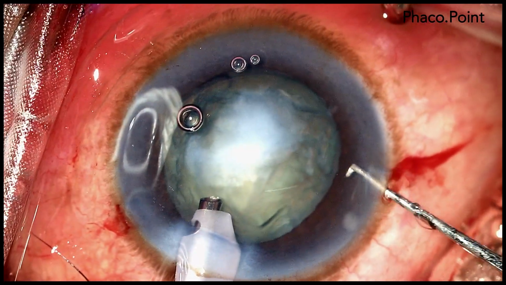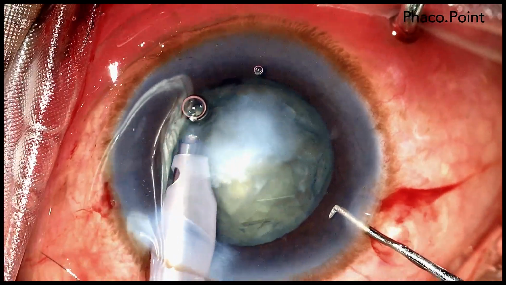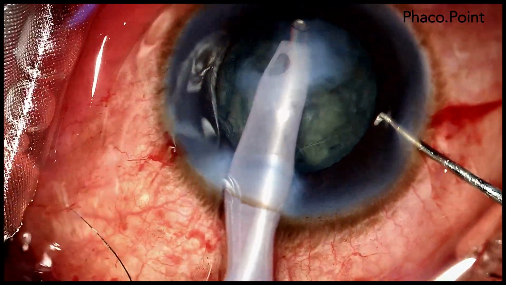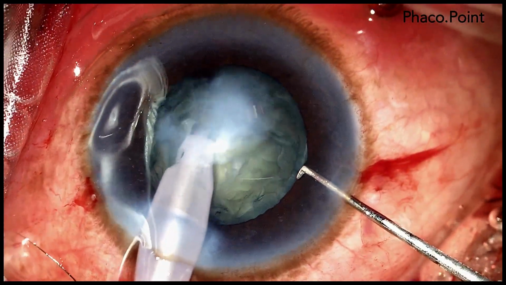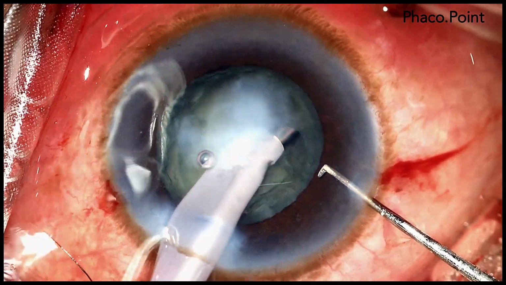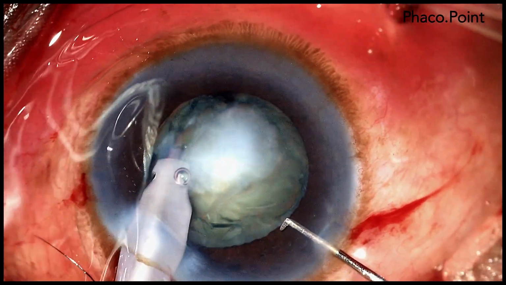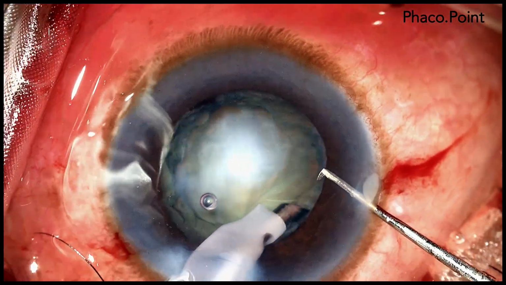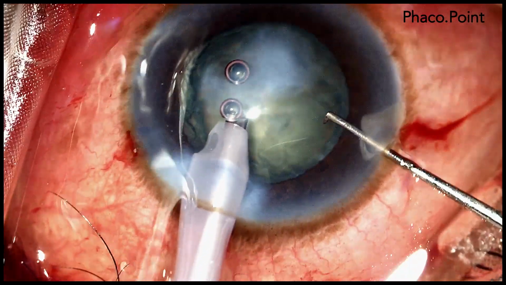The second instrument, which is a short chopper, is introduced through the paracentesis incision, and watch how all the superficial cortex, which could obscure further the visibility of the anterior surface of the nucleus, is aspirated. Having aspirated the cortex, I am now ready to perform the direct chop.